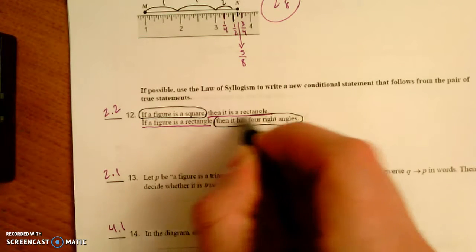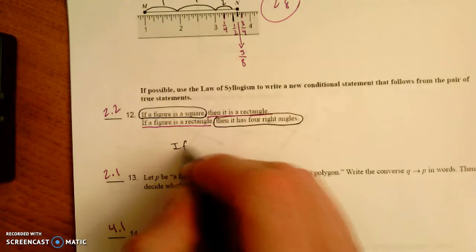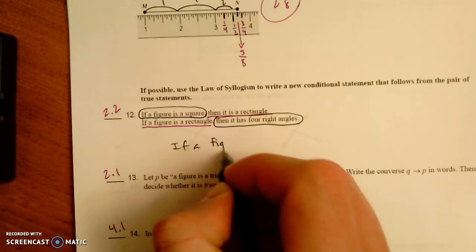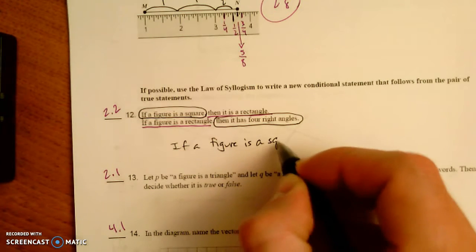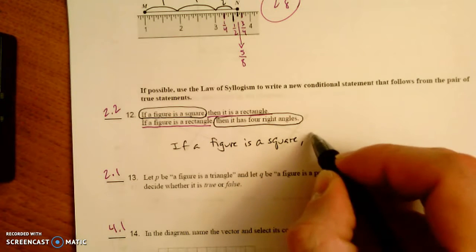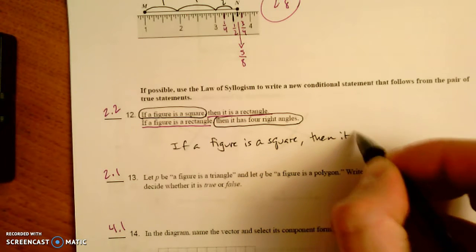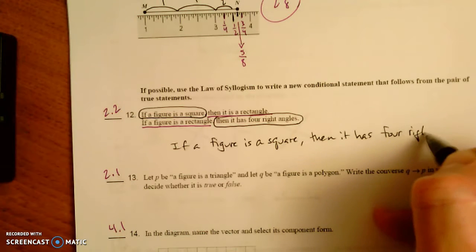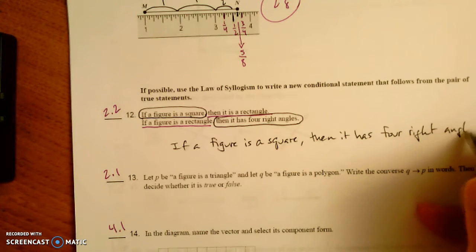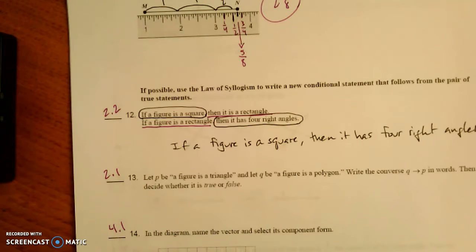So our end statement would read, if a figure is a square, then it has 4 right angles. All right, let's pause there.